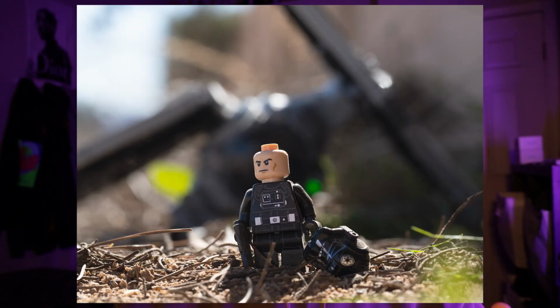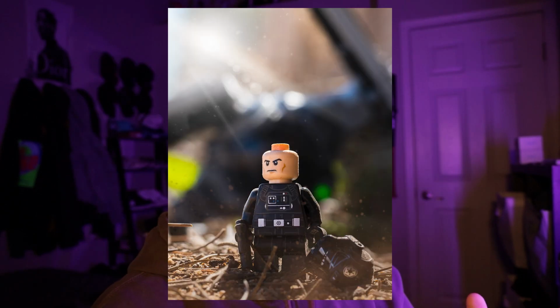So today I'm going to be showing you how to turn this picture into this picture. If you're familiar with Photoshop or Lightroom, you're going to be able to follow right along. So let's just get right into it. We're going to give you a little step-by-step process. So first things first, put your picture into Lightroom.